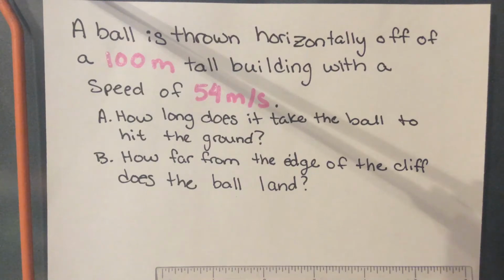All right, so lesson 5 had a couple problems at the end of it, and I'm going to go ahead and go through those pretty quickly. So we see the first one is the ball thrown horizontally off of a tall building or cliff with a particular speed, and we want to know how long it takes the ball to hit the ground. Well, how long an object is in the air is determined by the vertical component because we do have gravity acting on an object in the vertical direction.